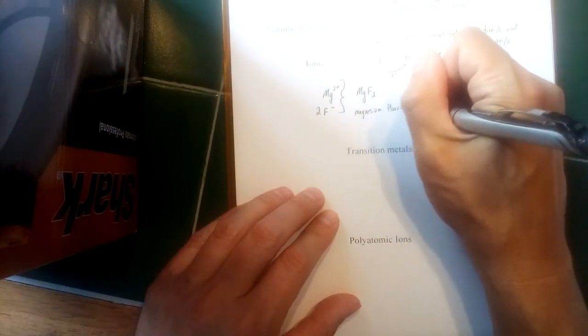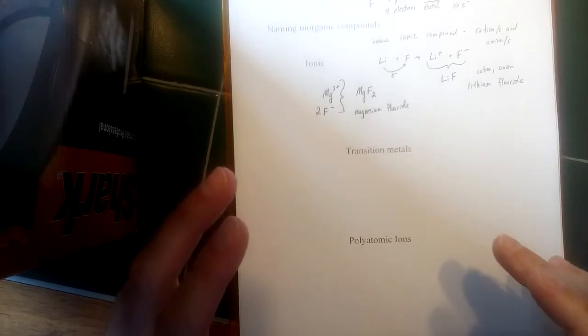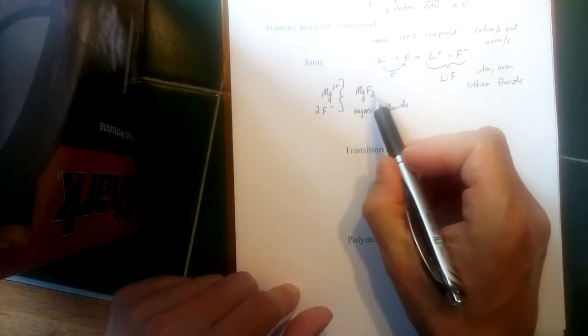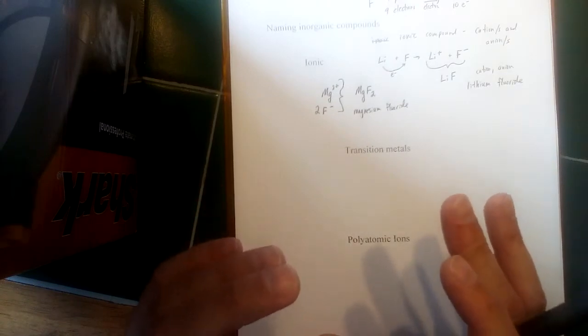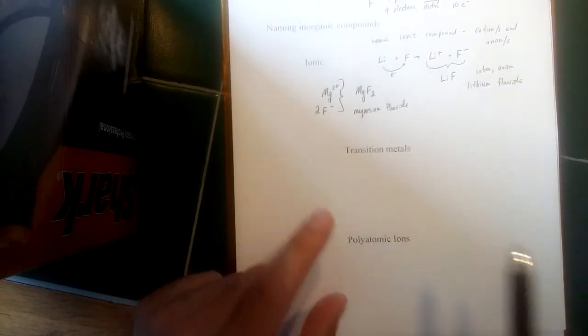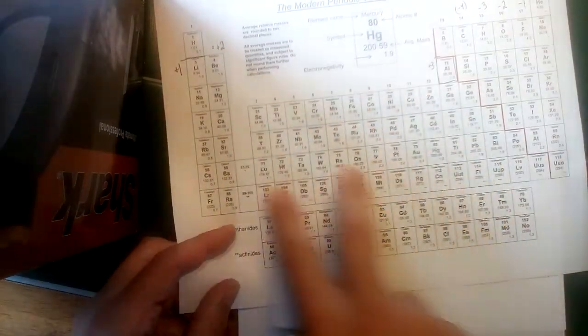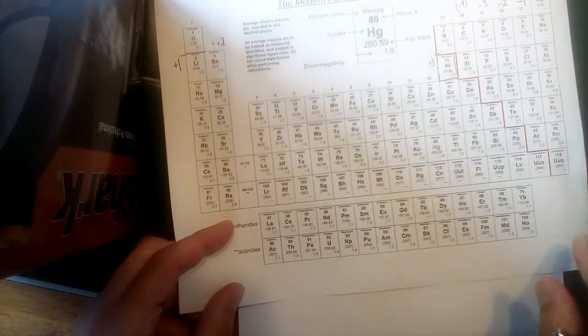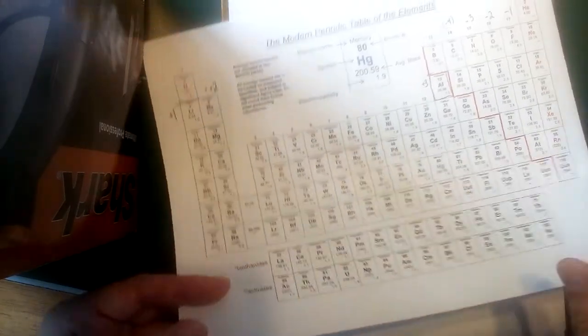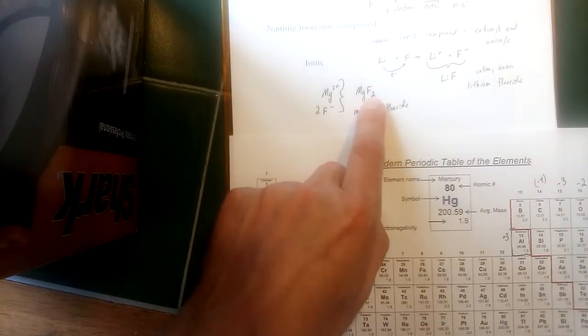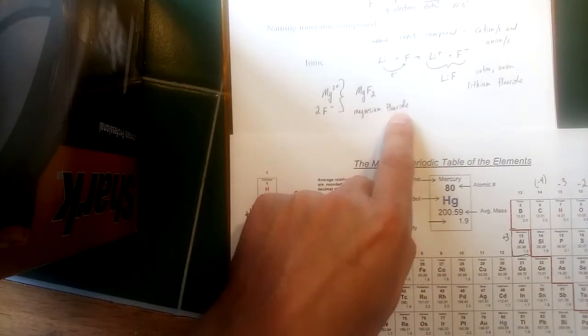Now the name is still just magnesium fluoride. Right? And a lot of times people are tempted to put in something to describe that too. That is dependent on what type of compound you're talking about. If the compound is made of a metal and a nonmetal, metals and nonmetals, it's an ionic compound. You don't put anything like a di in there to describe the two. You just say magnesium fluoride.